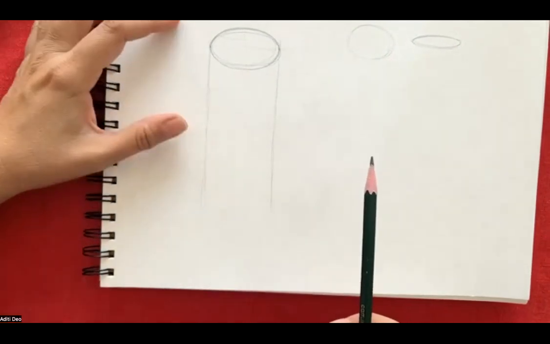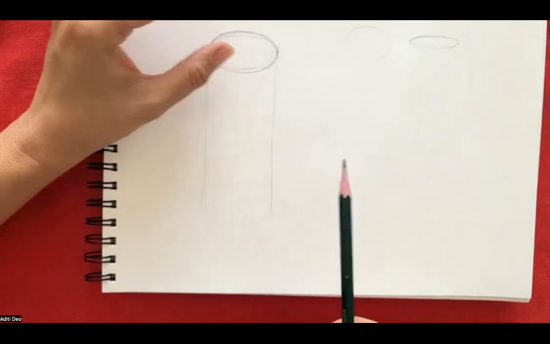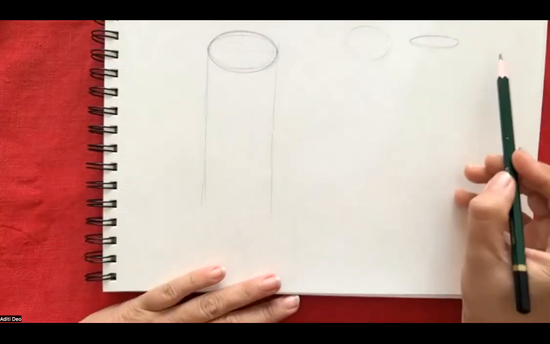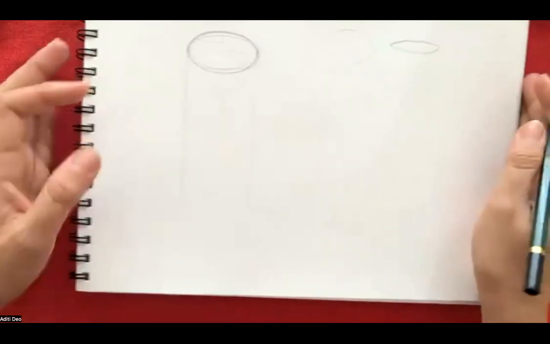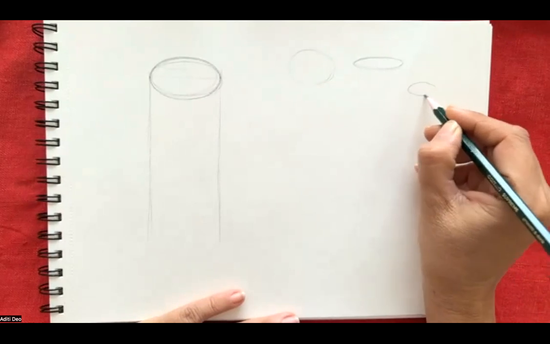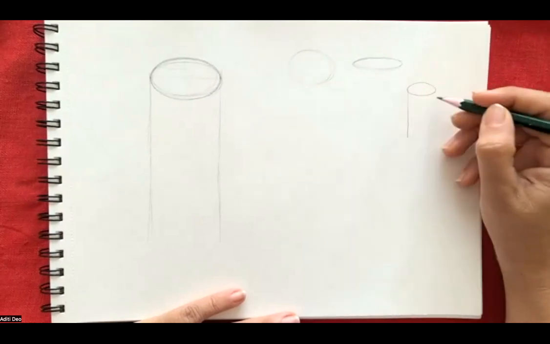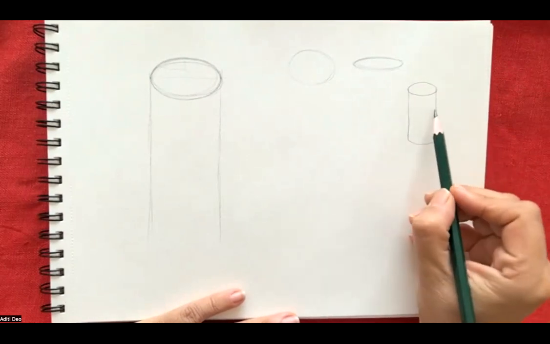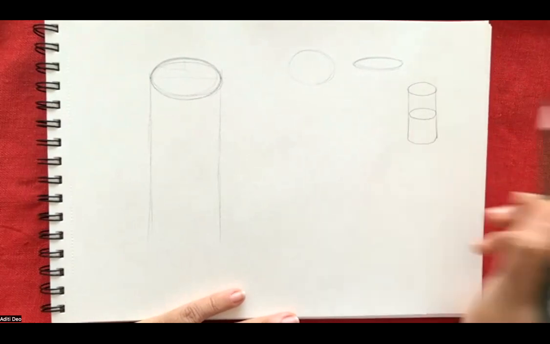Now, if you flatten your reference image, you will see that there is, I'm going to draw this over here. I'm drawing it very crudely, deliberately, because I don't want it to look like the glass. This is how we have our glass, and there is an oval shape in the center.